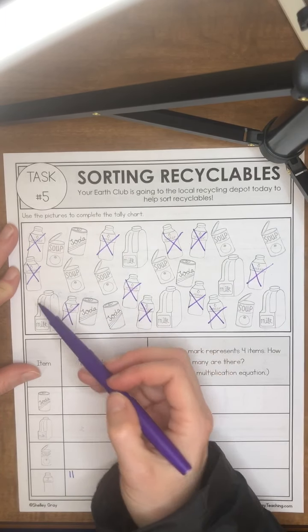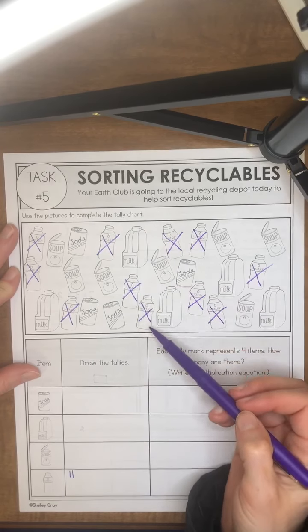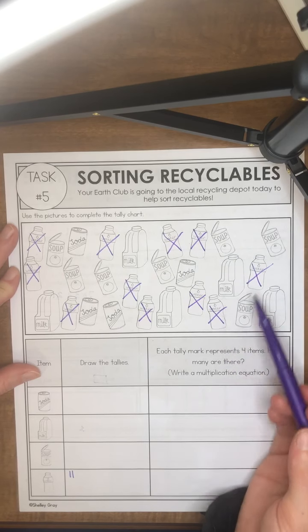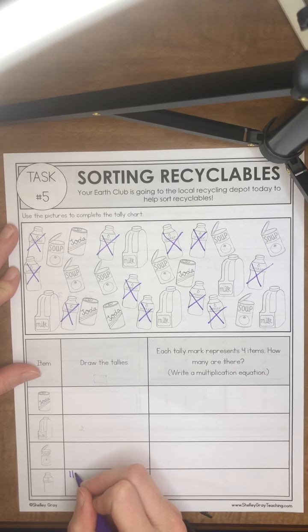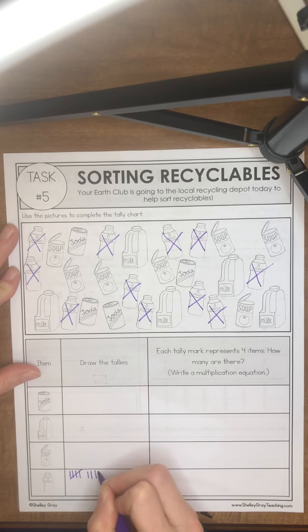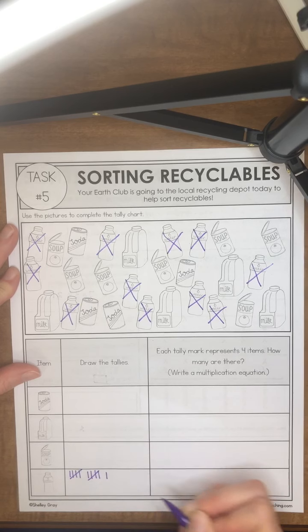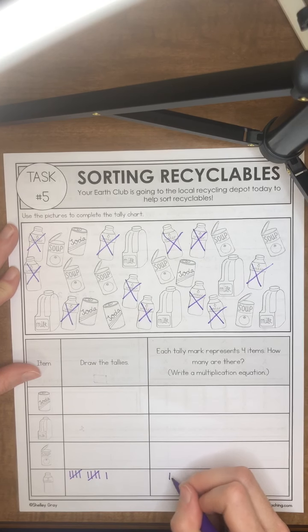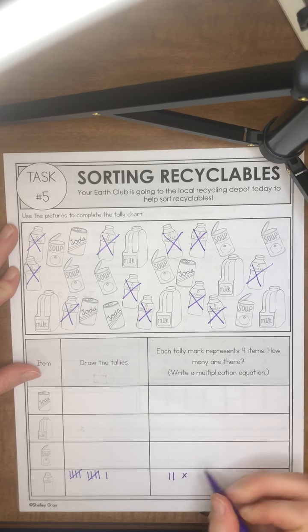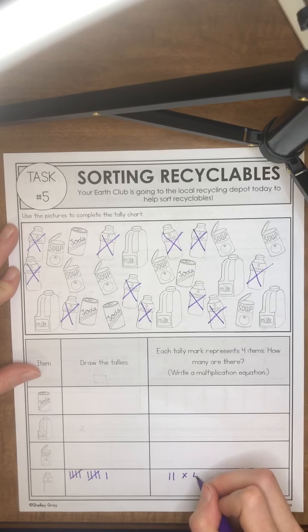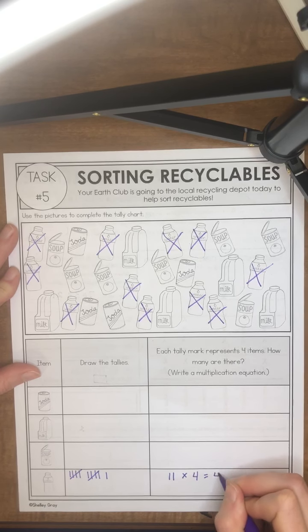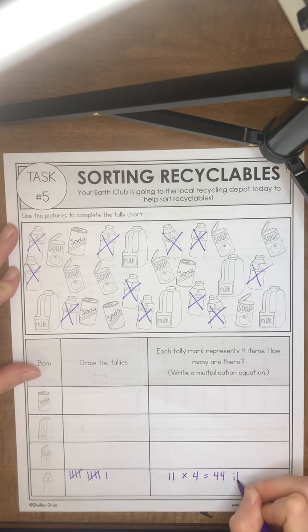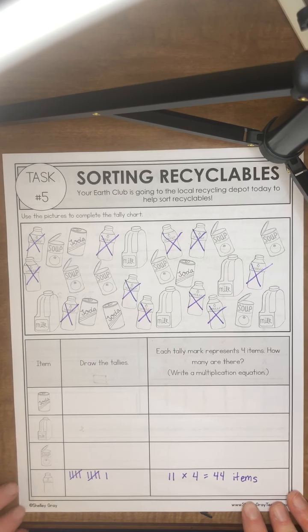Okay, so we got 1, 2, 3, 4, 5, 6, 7, 8, 9, 10, 11. And then all I'm doing is going 11 times 4 equals 44 items. Okay, and you're just going to do it for soda, milk, and soup.